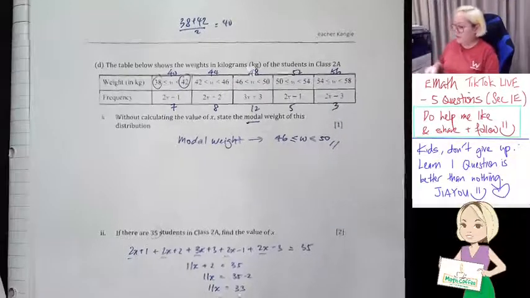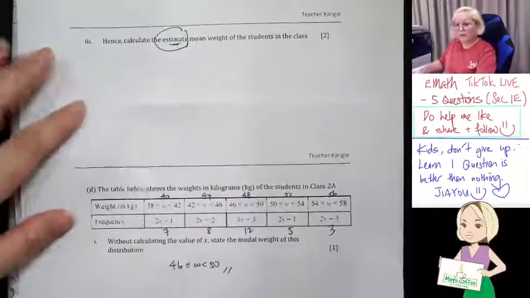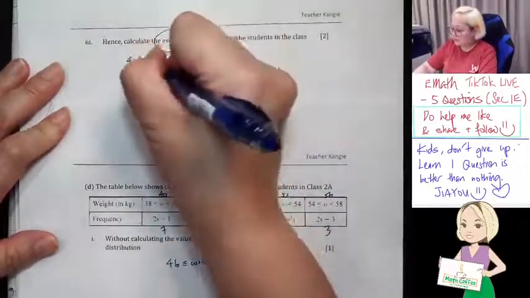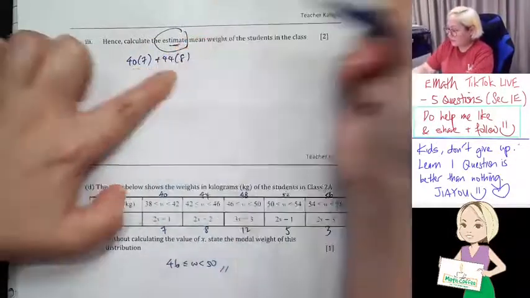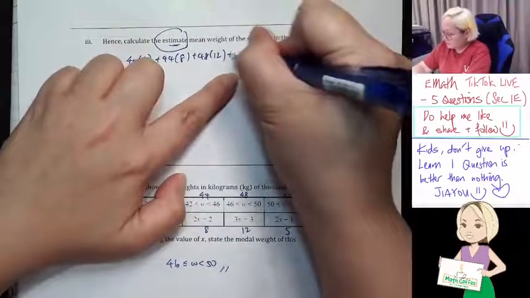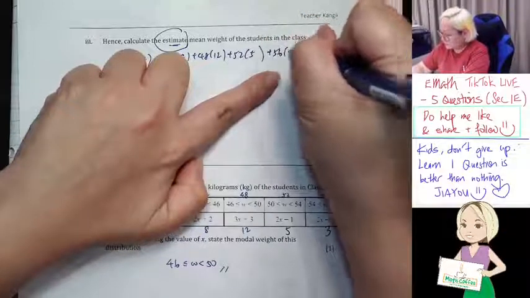So it means that I'll go behind. Okay, I write it here. See, 40 times 7 plus 44 times 8 plus 48 times 12 plus 52 times 5 plus 56 times 3.